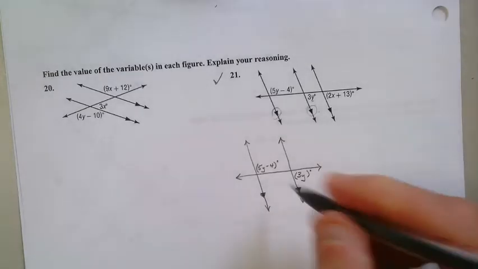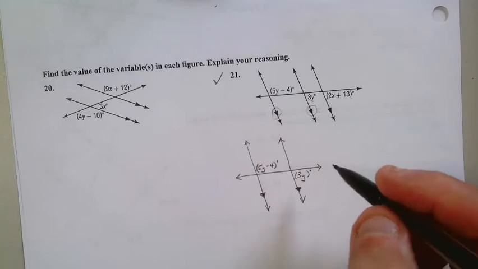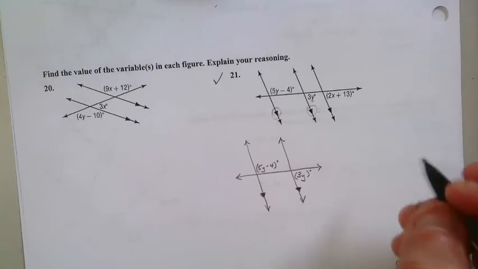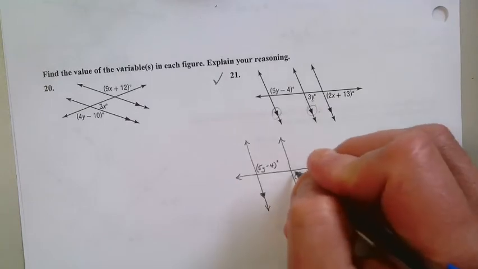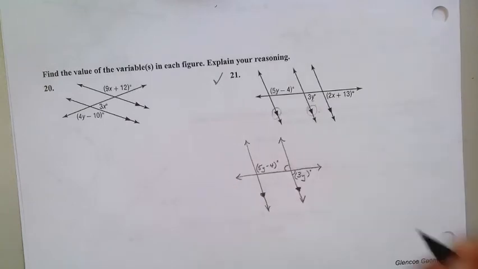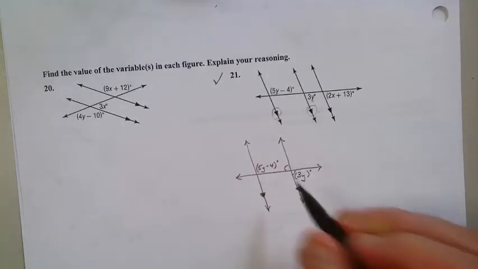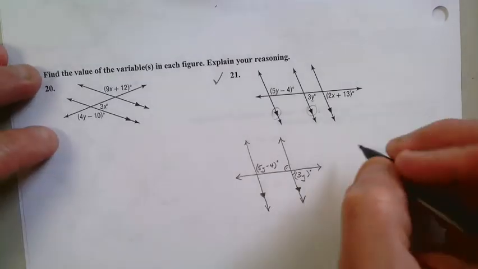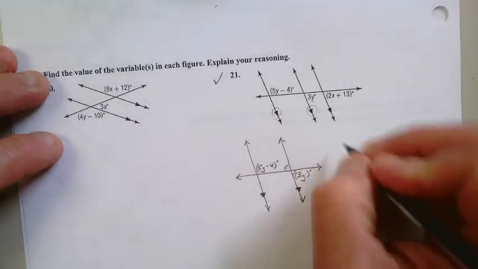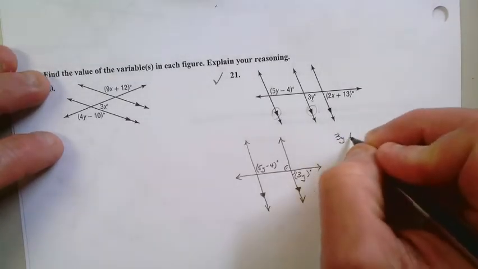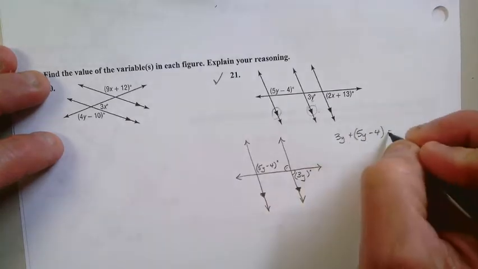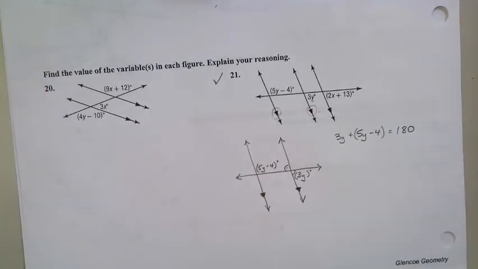Okay, now there's lots of different ways to set this up and solve for the angle. I'm probably going to do something like this. These vertical angles are congruent right here. Okay, so as a result, this angle and this angle are consecutive interior angles. So I'm going to say that my equation is going to be 3y plus 5y minus 4 is equal to 180, okay?